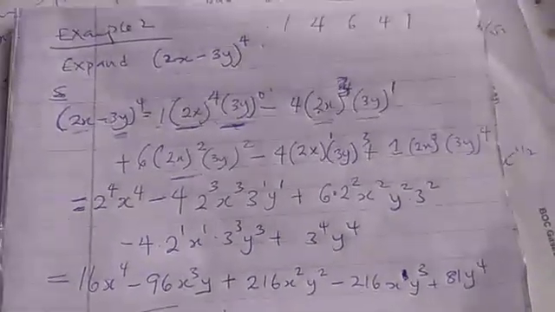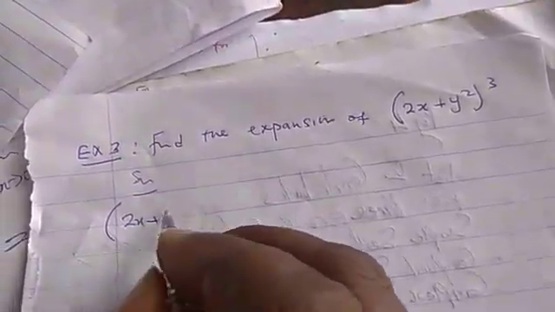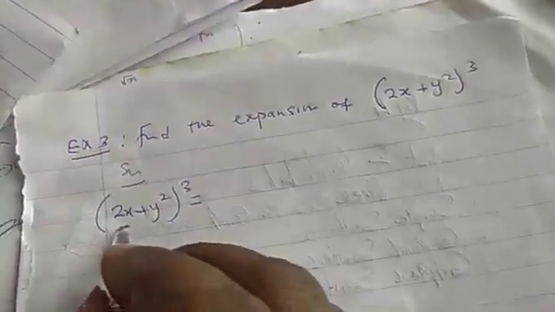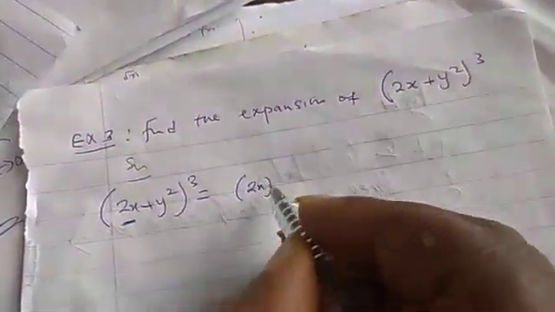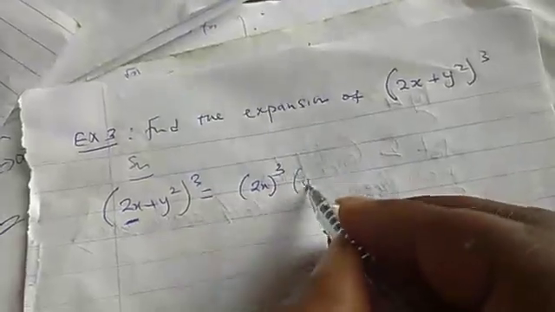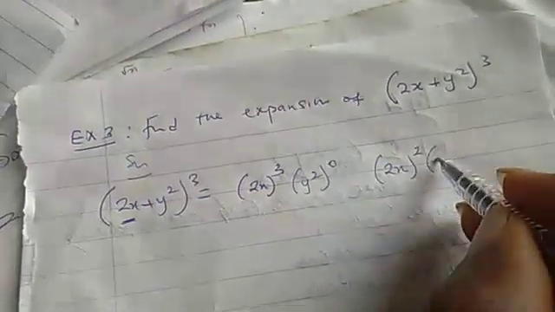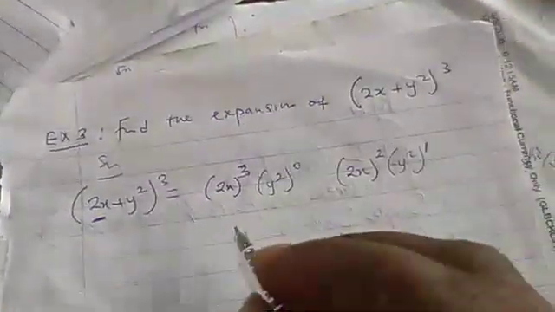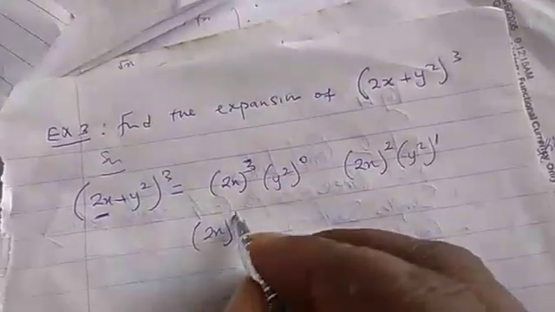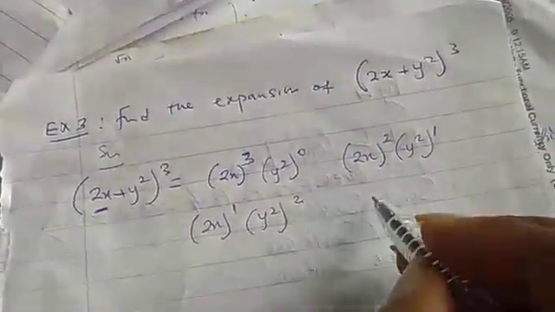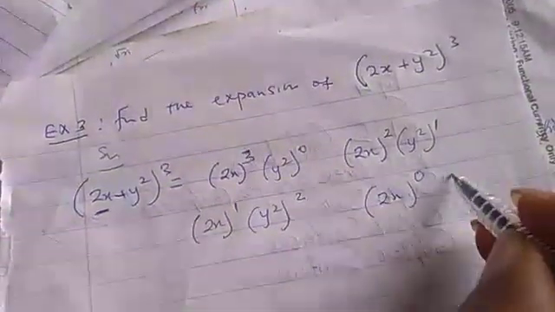Let's consider another example. Find the expansion of 2s plus y squared raised to power 3. So solution. As usual, 2s plus y squared raised to power 3 will be, the first expression here is 2s. So let me take the 2s. It will take this power. Why that y squared will take power of 0. The next thing is 2s, we take the power of 2. Why that y squared, we take the power of 1. The 3 will be reducing, as usual. And then the next one will be the 2s, we take the power of 1. Y squared, we take the power of 2. And to the final one, which is 2s, we take the power of 0. Y squared, we take the power of 3.